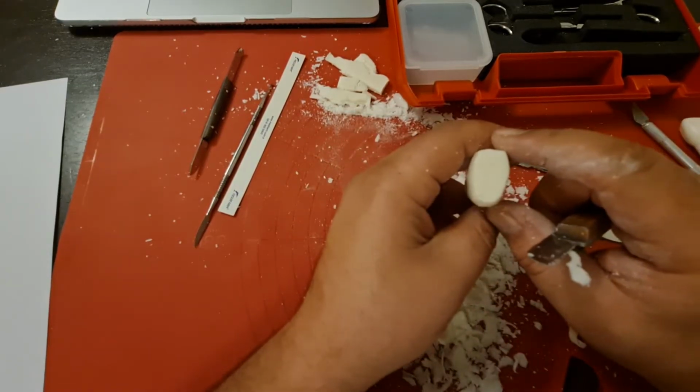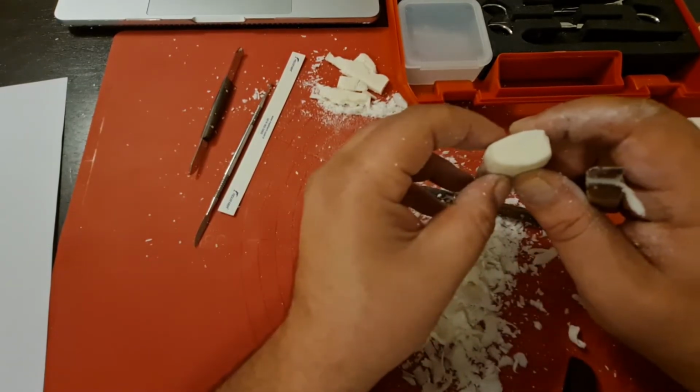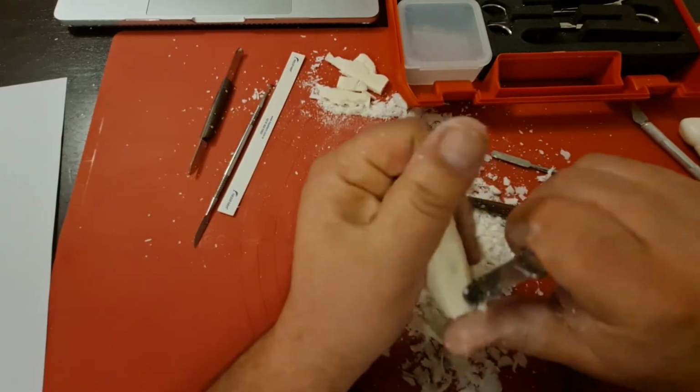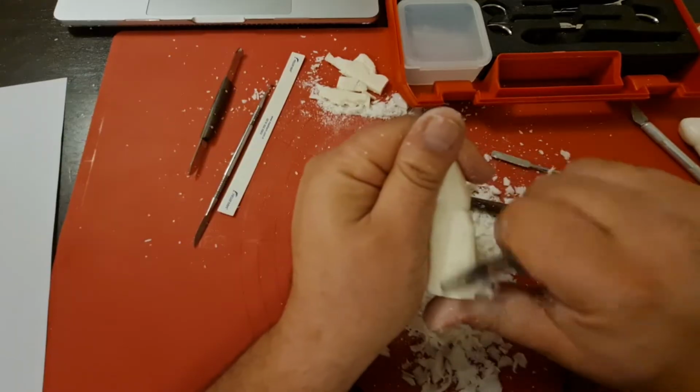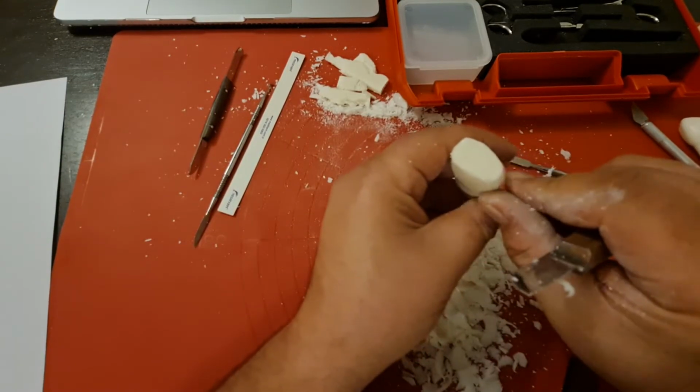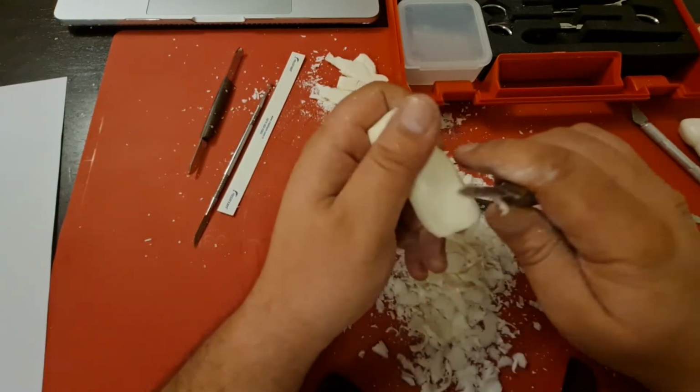The buccal root is wider than the lingual root, just like the crown part. So I am reducing the size of the root portion through the lingual side.